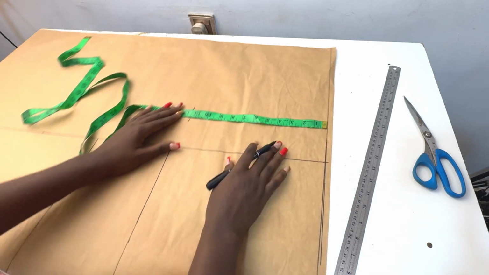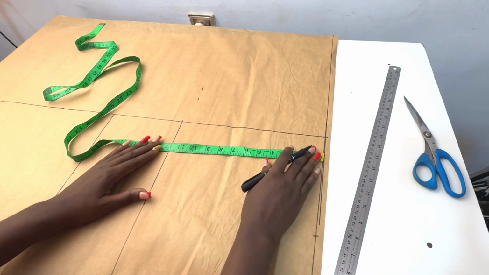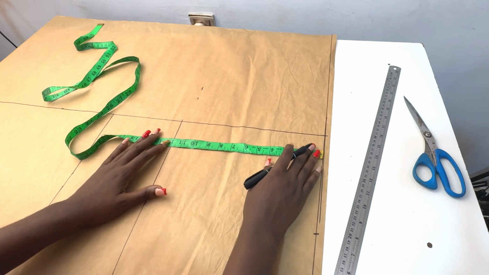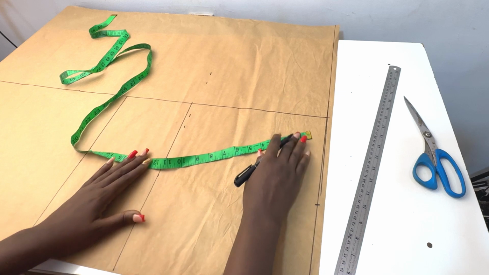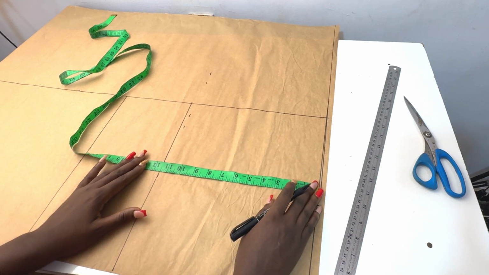You will see me connecting the line. If you look at the up part, the starting line is not straight. I found that the starting line is not straight, and I went ahead to correct both lines for the front.